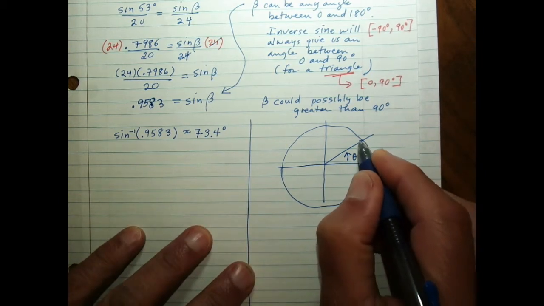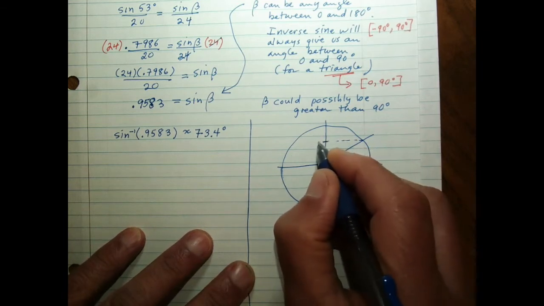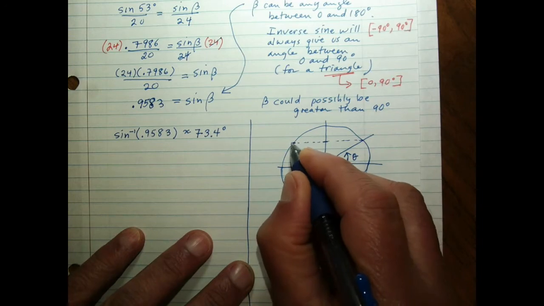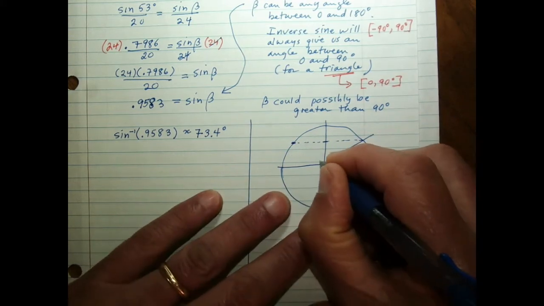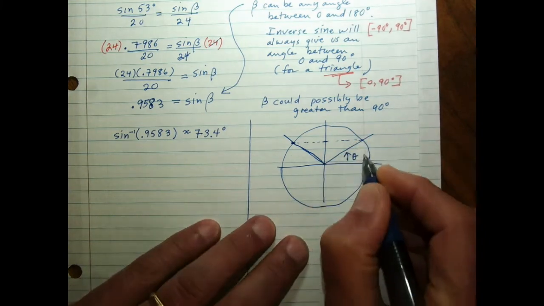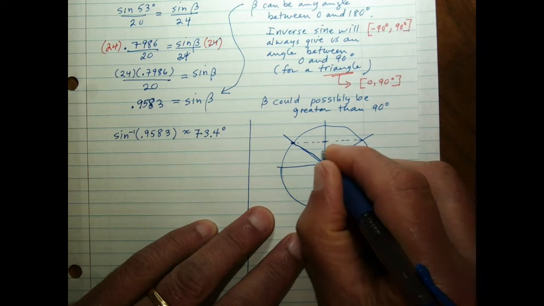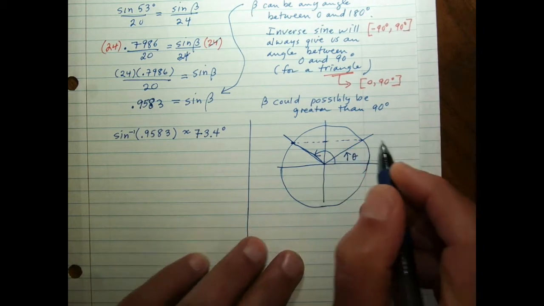So its sine is the y-coordinate on the unit circle. It's positive, right? If I go straight across here to this point, there's another angle that's between 0 and 180 degrees that has the same sine.